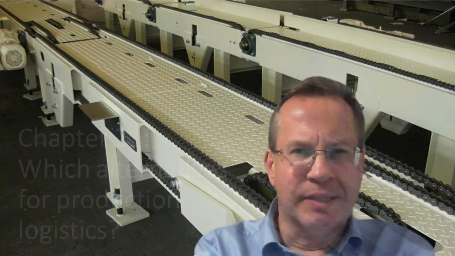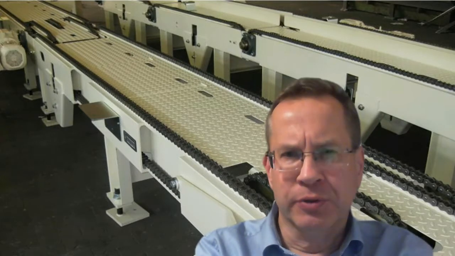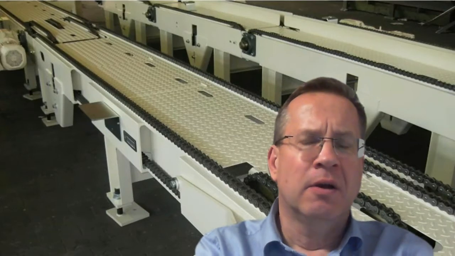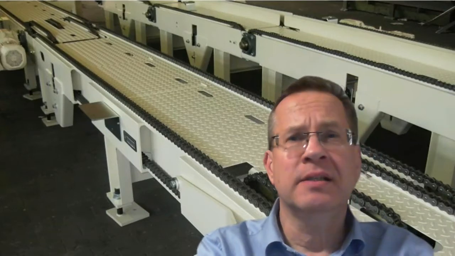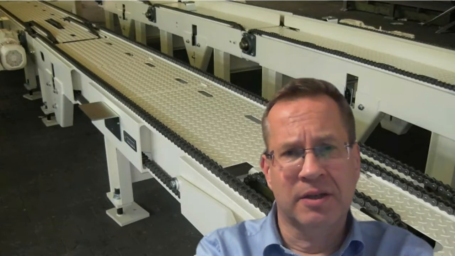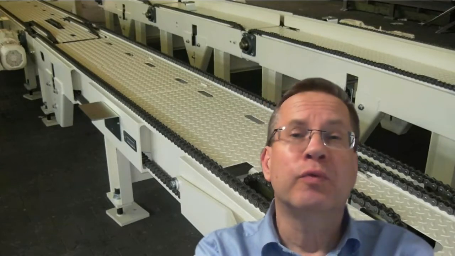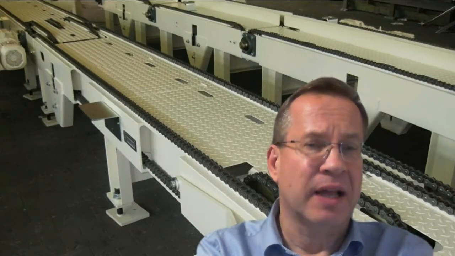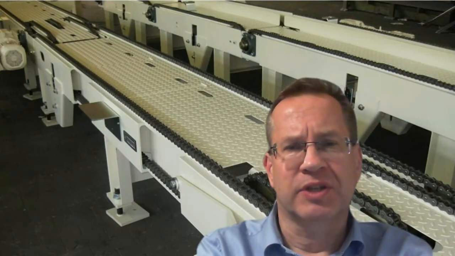Chapter number 21. What are the alternatives in production logistics? In fact, depending on the size, the type, and the weight of your product, you may have very different conveyors that you use in production logistics.